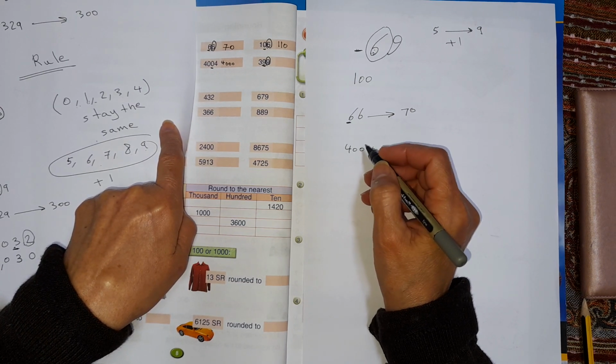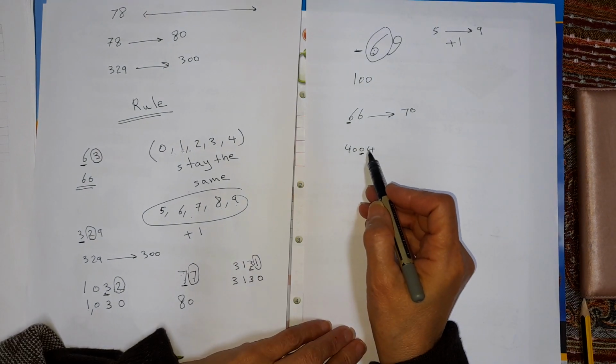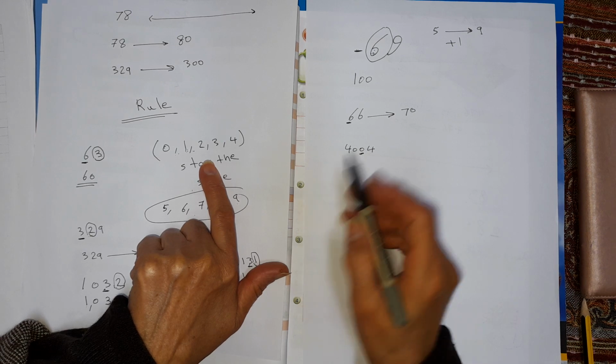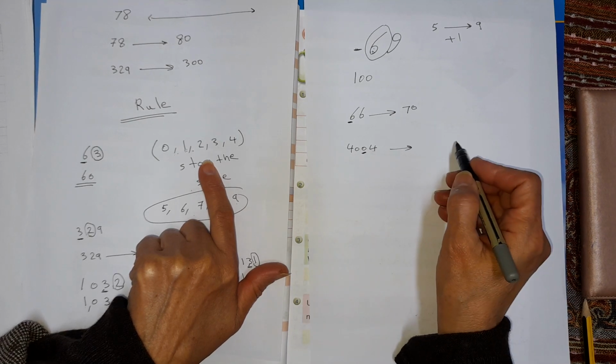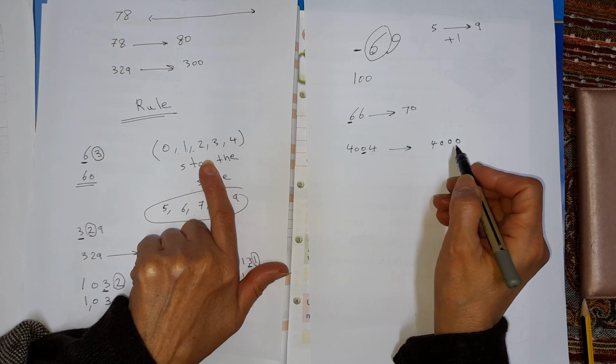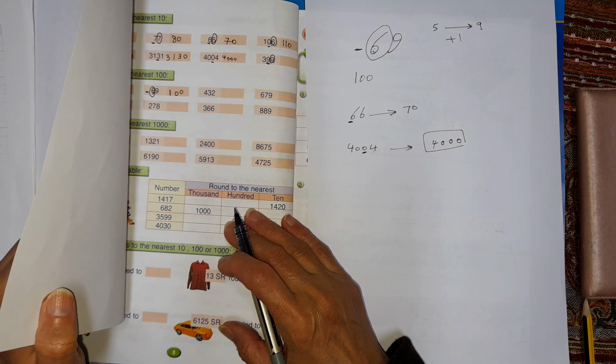4004. Here is the tens, okay? The 4 in which group? It's in the first group. It will not give the 0 a 1. So this will become 0. My 0 will be 0 and this is 0. So it will go to what? To 4,000. It will go to 4,000.